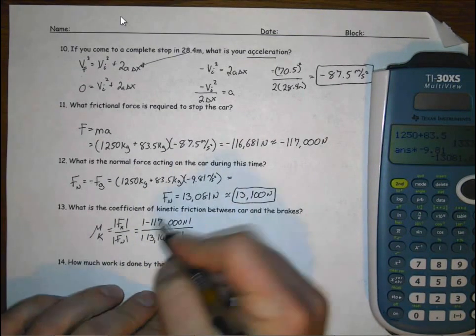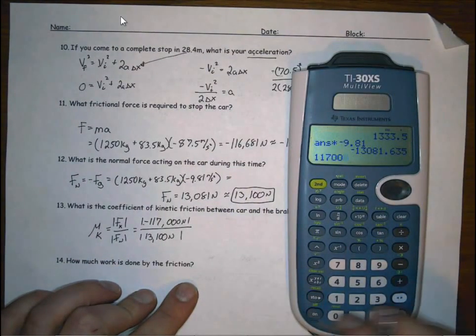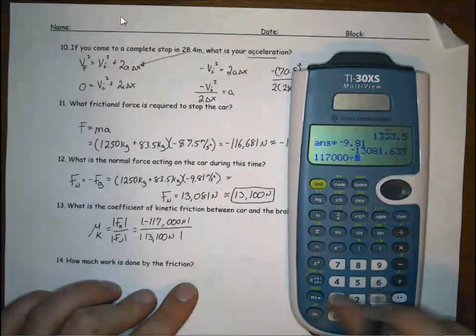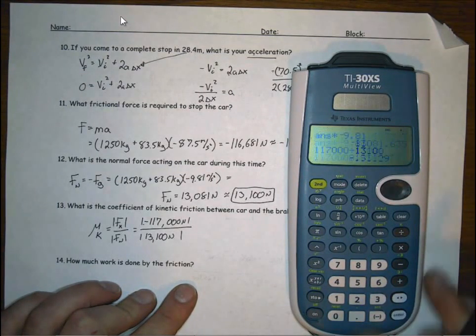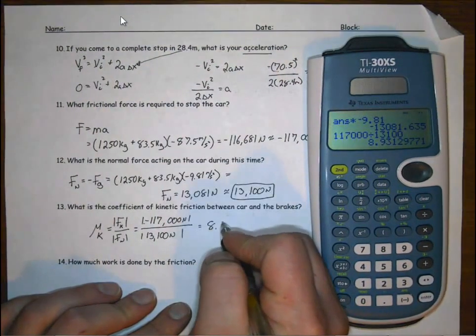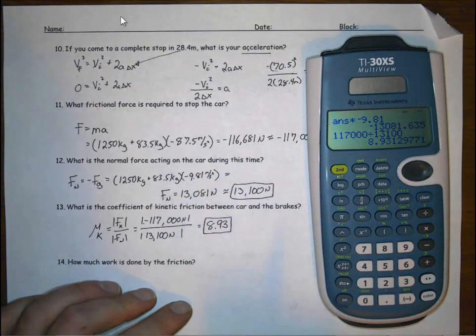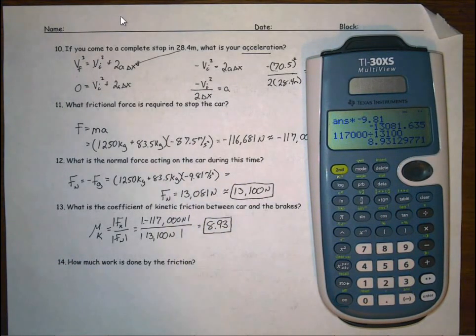And the magnitude, all it means is the absolute value. So I'm going to do 117,000 and divide it by 13,100, which gives me an 8.93. And there are no units associated with the coefficient of kinetic friction.